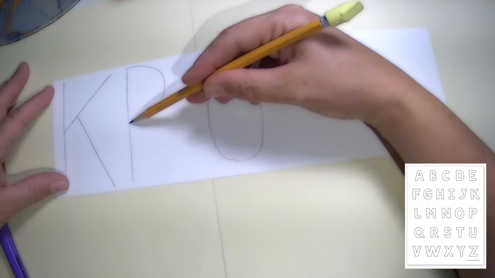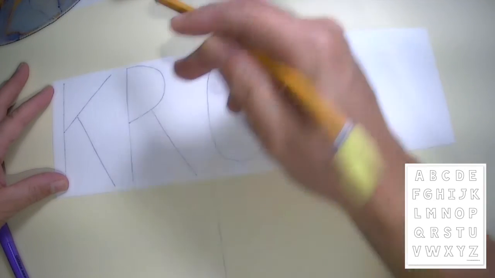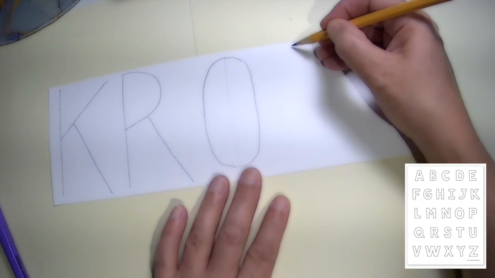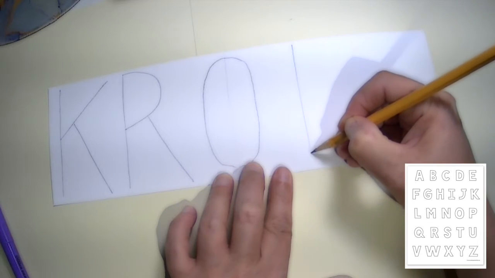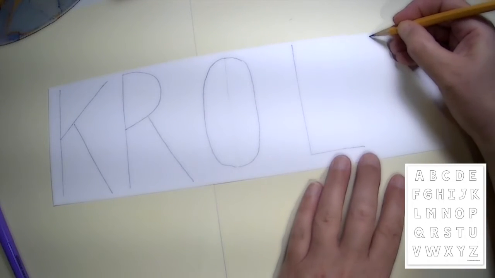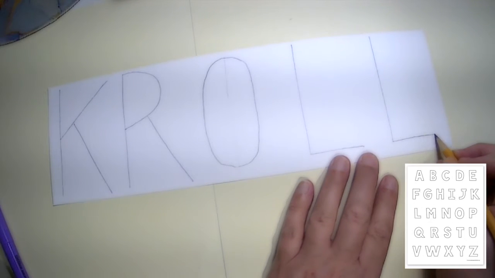I'm not going to go from this little section of the R. I'm going to move it over. K, R, O, L. Give it some space because we're going to make these into block letters. Now they don't have to be perfectly squared, but we're going to try.